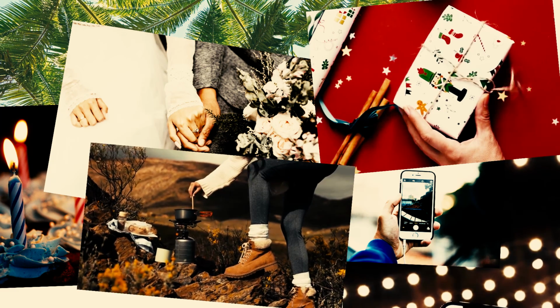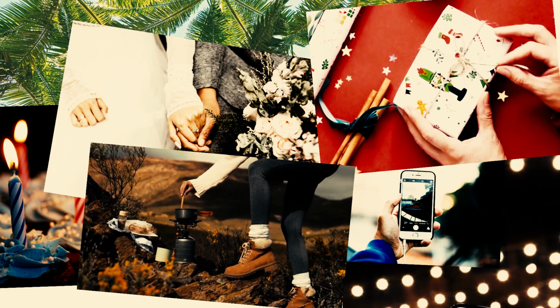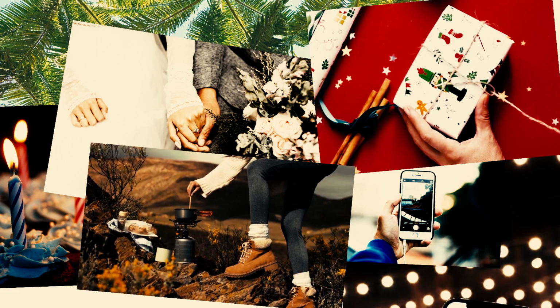So here are a few ideas of how you can create a virtual photo album, which is right on time for the holidays.